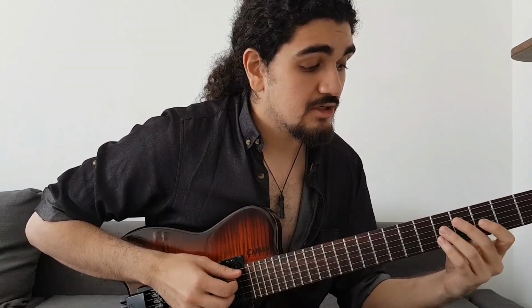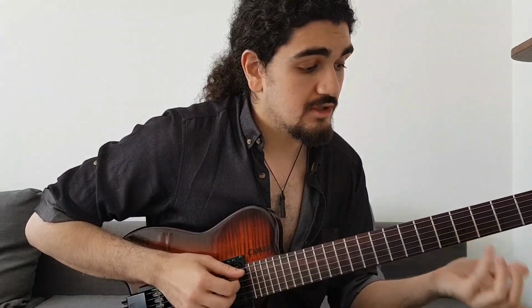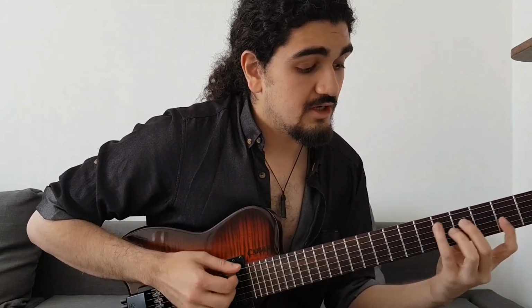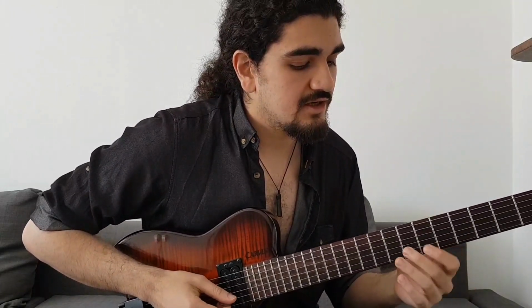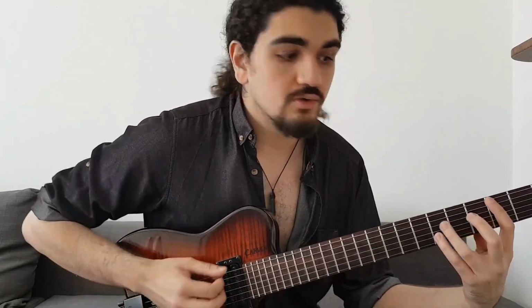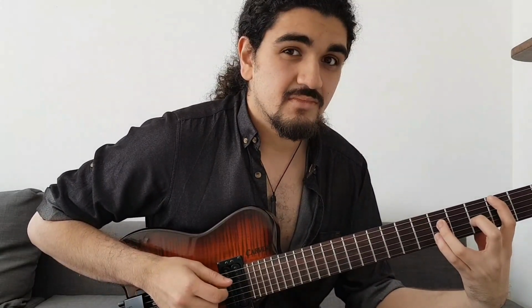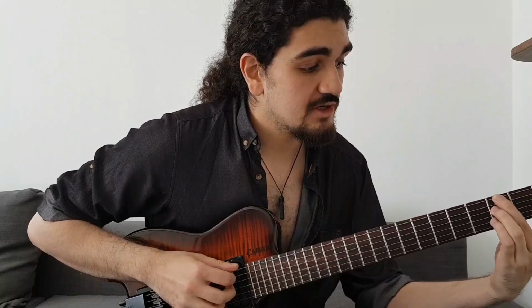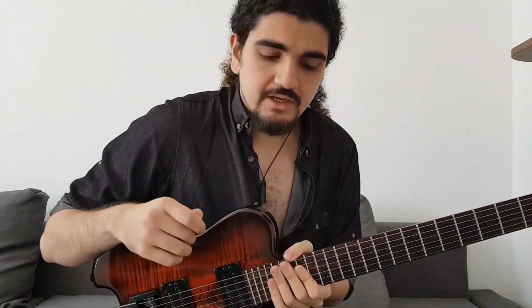I can even do a rootless voicing, or whatever it may be. Choose your options. And even if I look at this F, which is the next note in the melody, right? That's the flat 7 of that G7 chord. So then I'll choose different voicings depending on the effect I want.